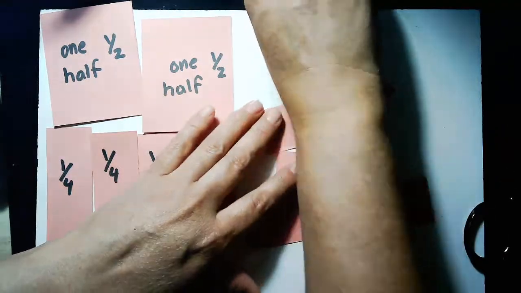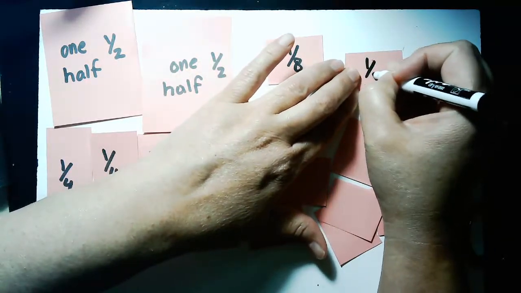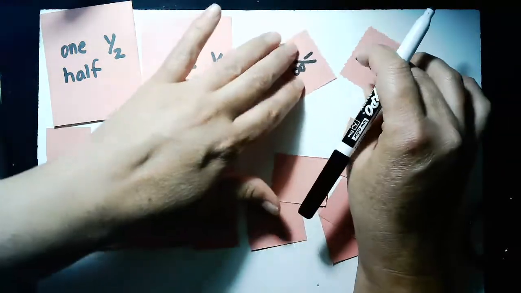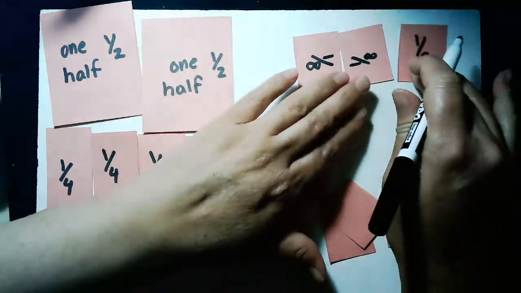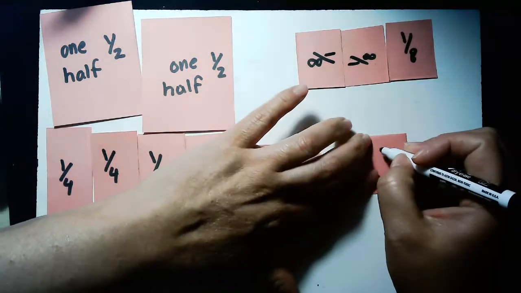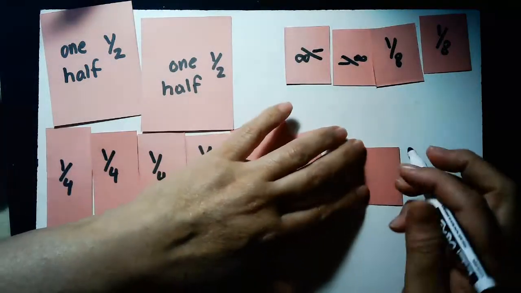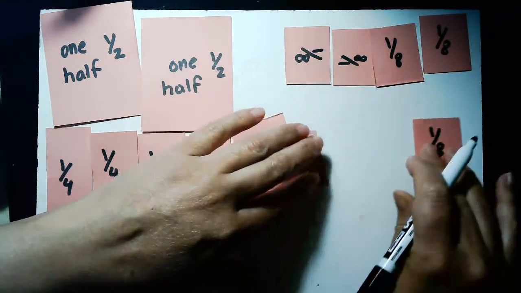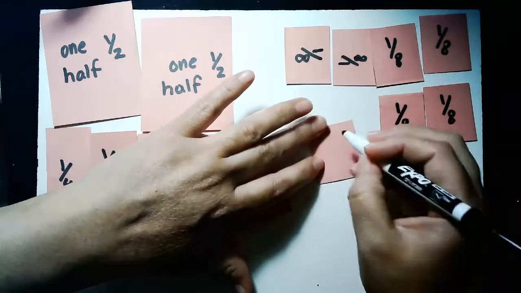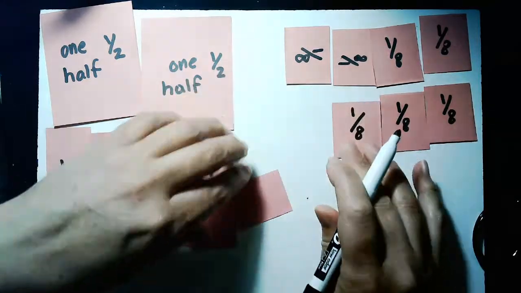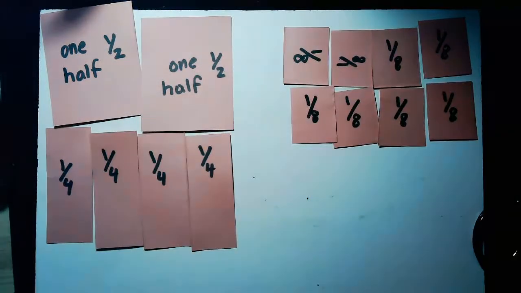Each one of these should have 1/8. So see, to put it back together, you need one.